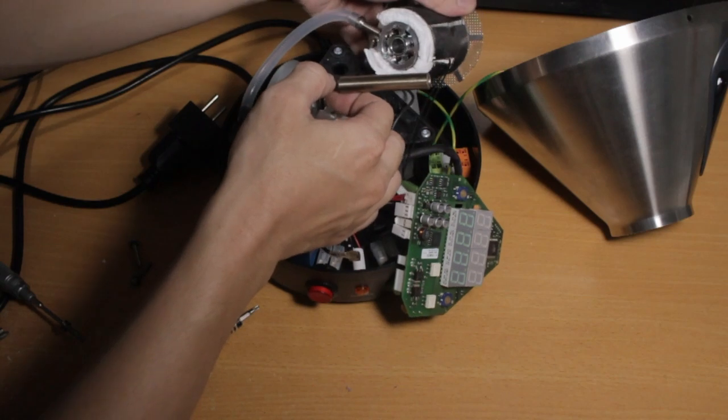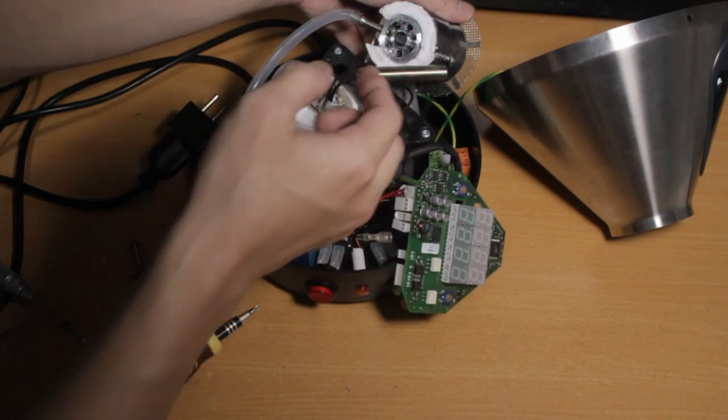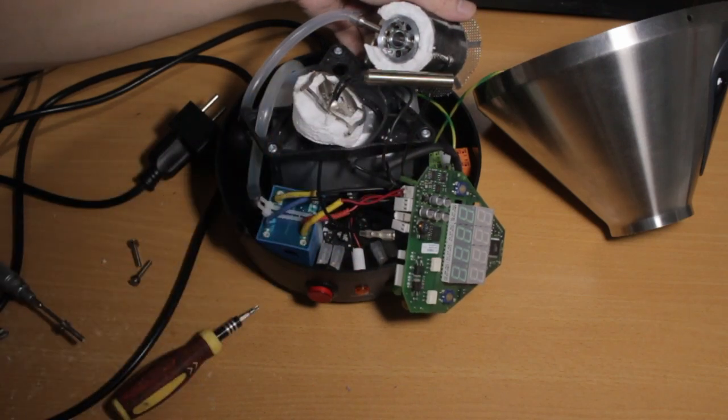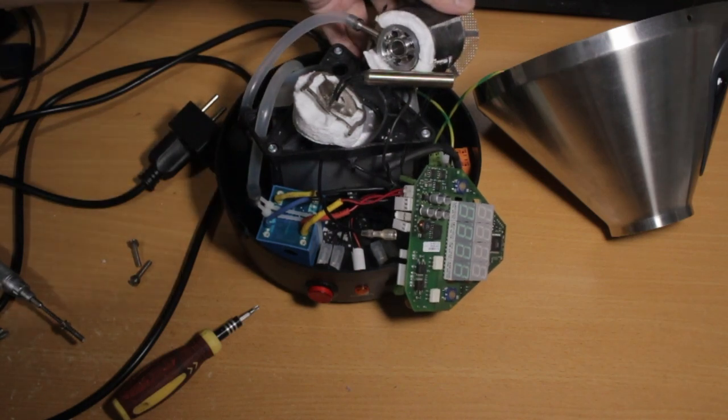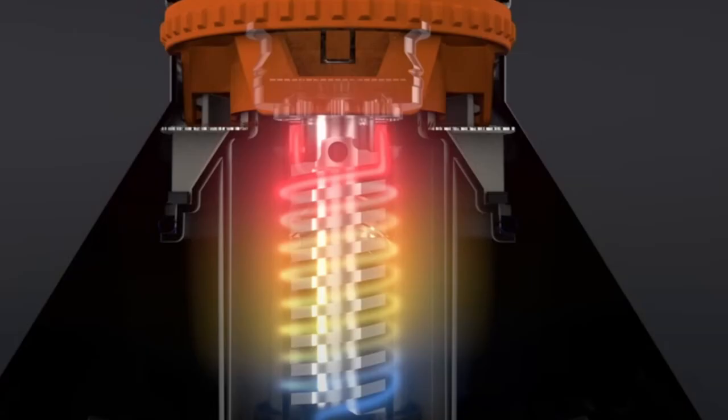Here it is, the heating element. They use a normal cartridge heating element. I found an interesting thing: they no longer use the spiral pattern to heat up the air. They just pass the air straight through the heating element.